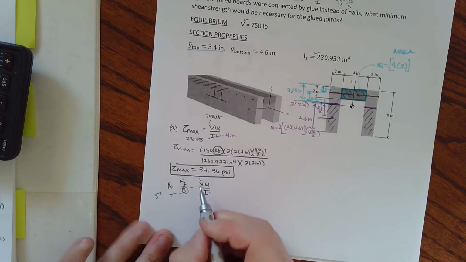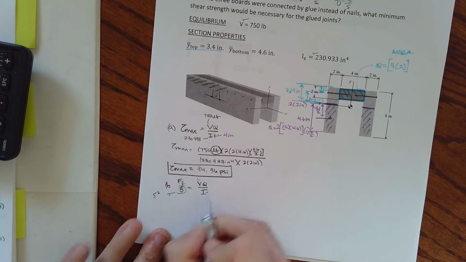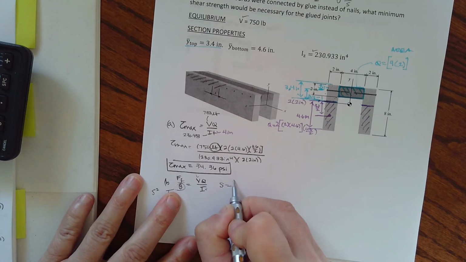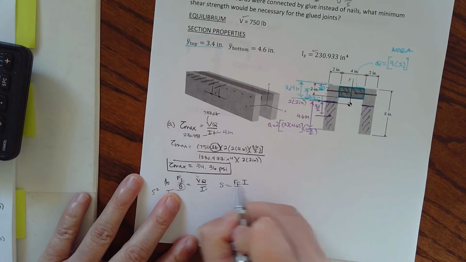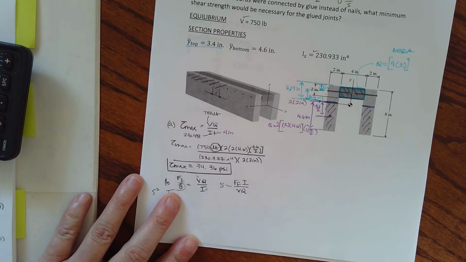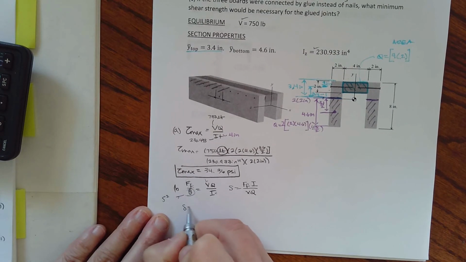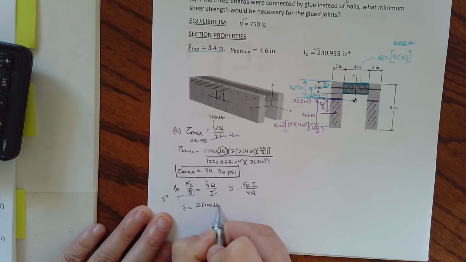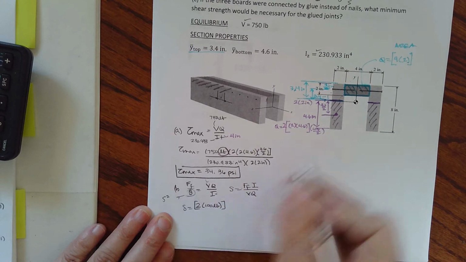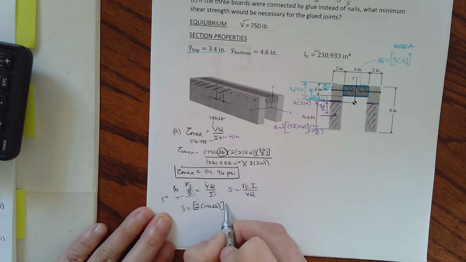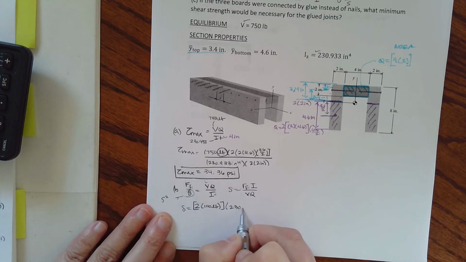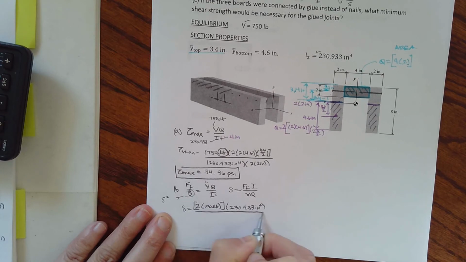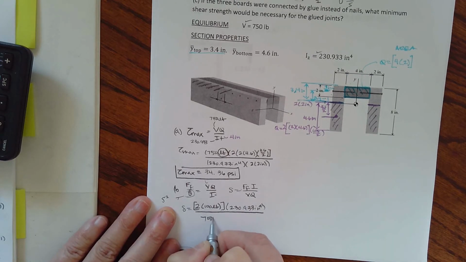So we're going to rewrite this in terms of S. S equals cross multiply the force of the fasteners times the moment of inertia divided by VQ. So our spacing equals the force of the fastener. We have 2 and they're 100 pounds each. My moment of inertia is 230.933 inches to the fourth divided by 750 pounds.